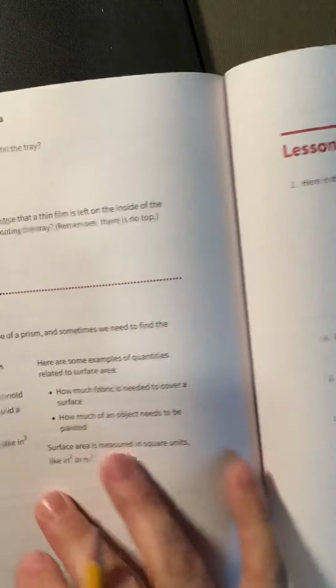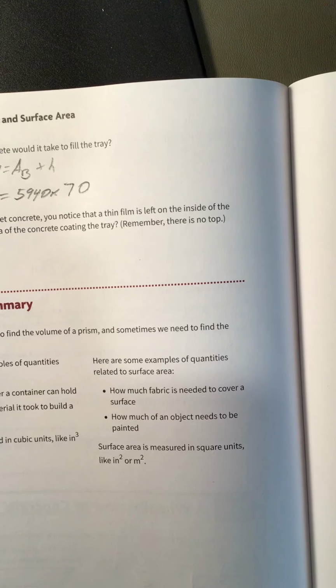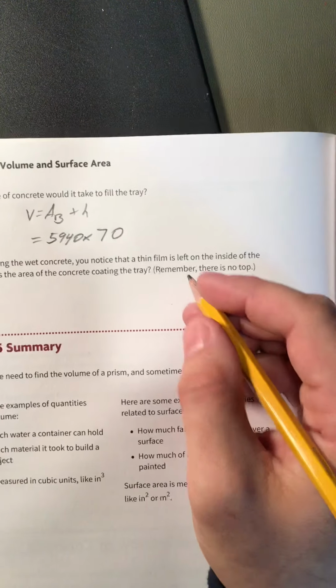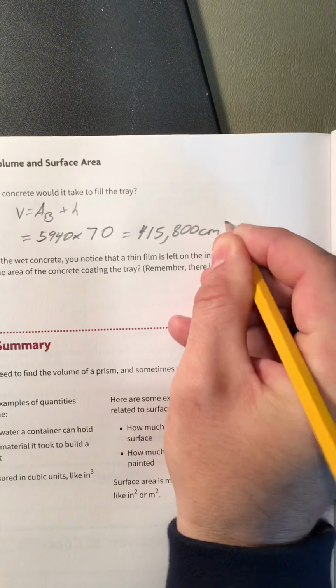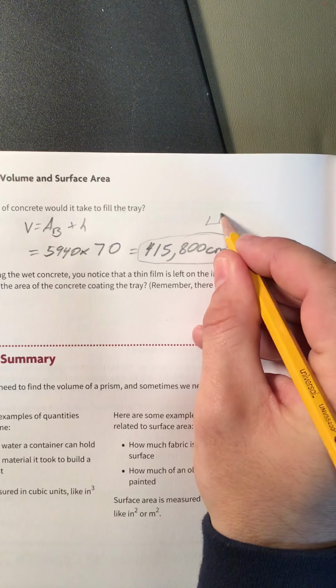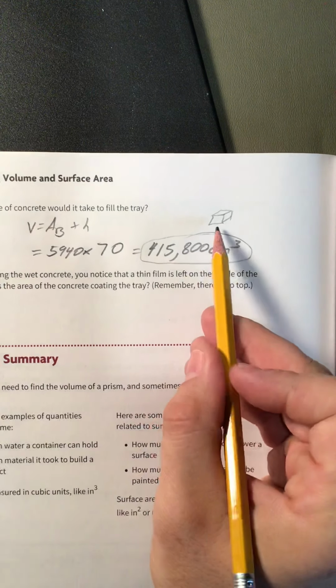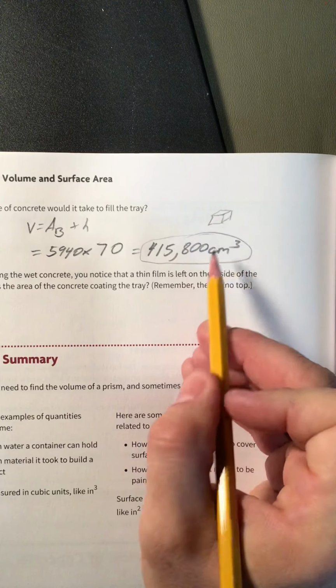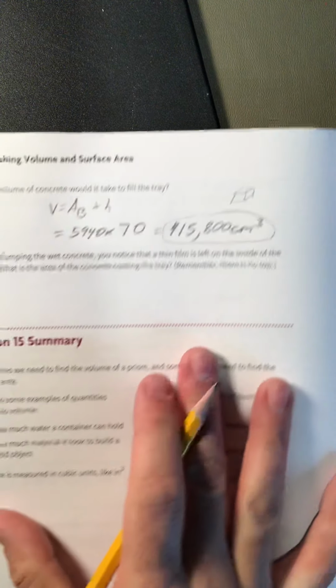Do you remember what my height was? Because I forgot. 70. So 5,940 times 70. I get 415,800 centimeters cubed. Okay, so that means in that wheelbarrow, guys, remember volume means how much space it will take up. If you had a block of concrete that's 1 centimeter, 1 centimeter, 1 centimeter, there's 415,000 of them that can fit in that wheelbarrow. Okay, that's pretty crazy.